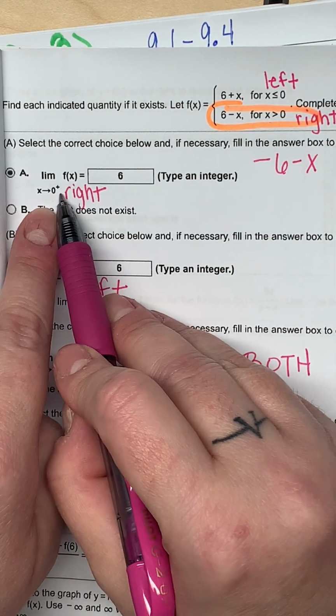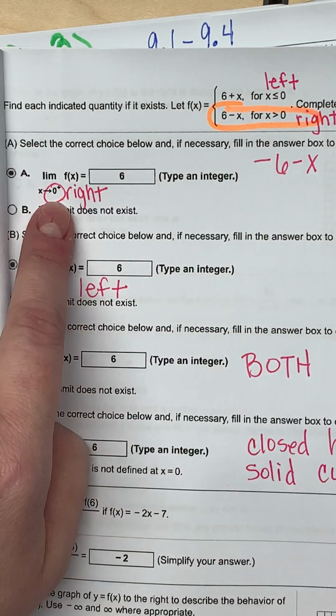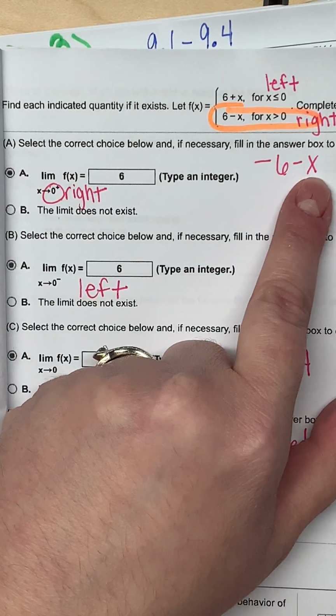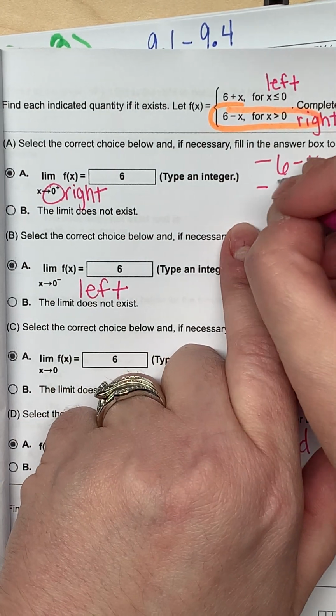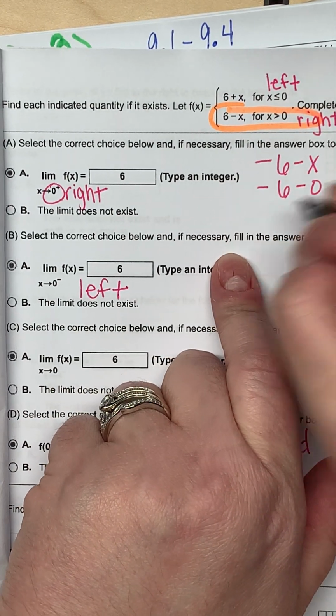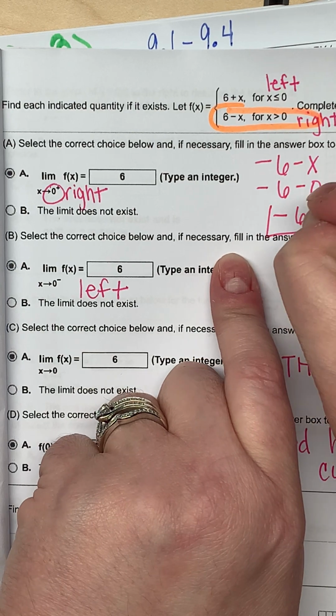So let's look. It says limit, x approaches 0. So I'm going to put a 0 in for this x. So 6 minus 0 is 6. Hot dog.